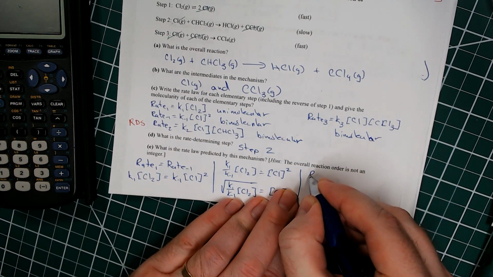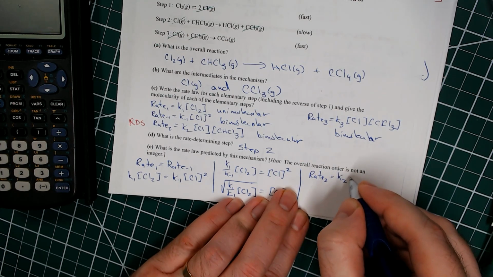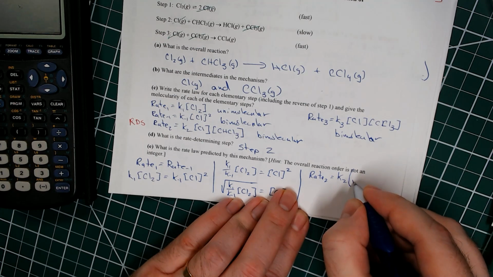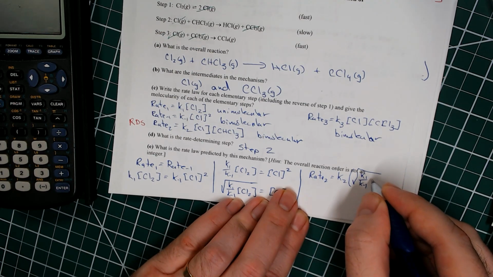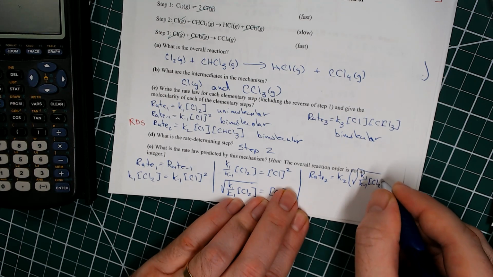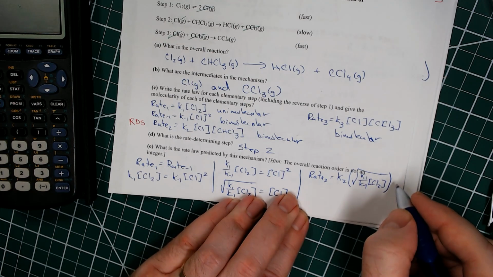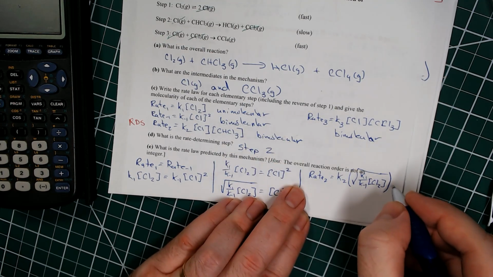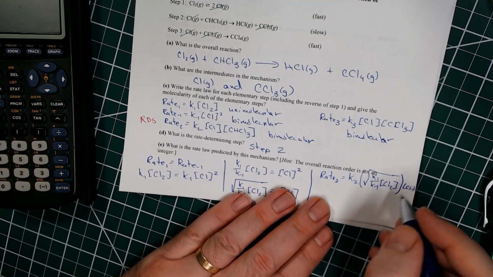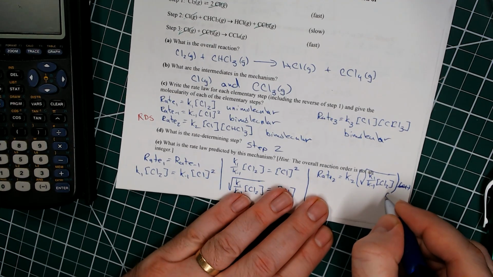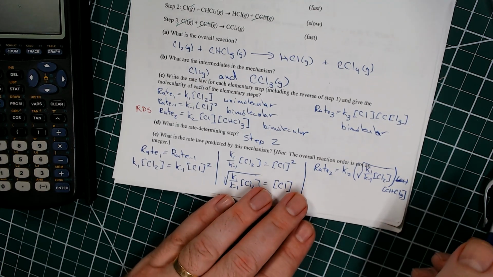So rate 2 is equal to K2 times the square root of K1 over K negative 1 times the concentration of Cl2, and then finally the concentration of CHCl3. Oh my goodness, I ran out of room. All right, that got a little ugly. Sorry about that.